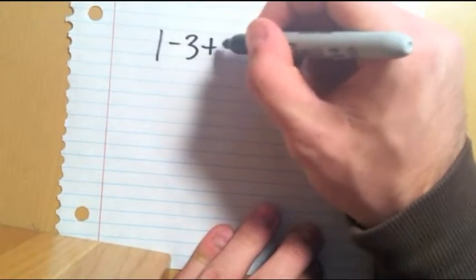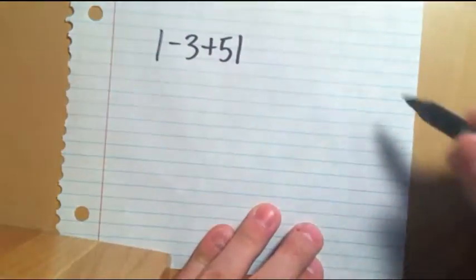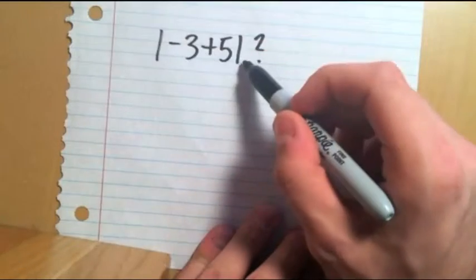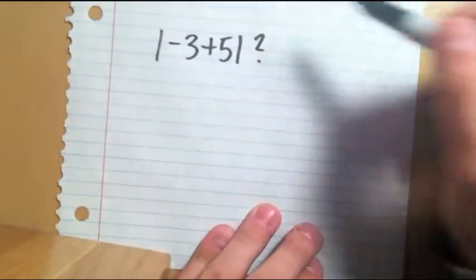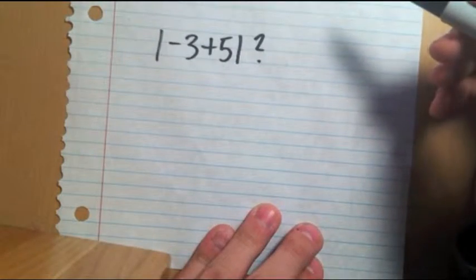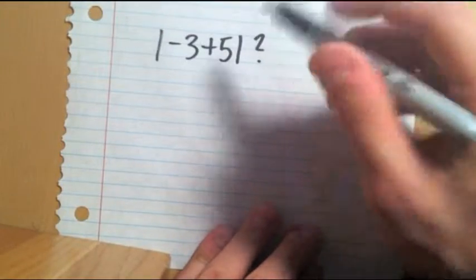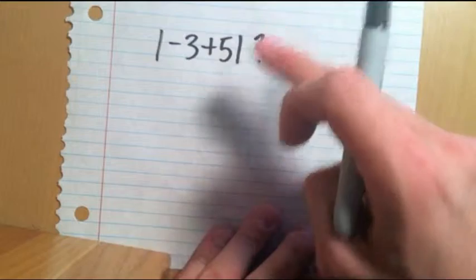A few more problems here. Let's say, what's the absolute value of -3 plus 5? Well, the first thing we need to do is work inside the absolute value, and these bars here just represent absolute value. It means you need to take whatever is inside here and take the absolute value of it.